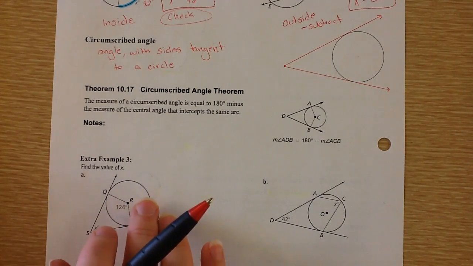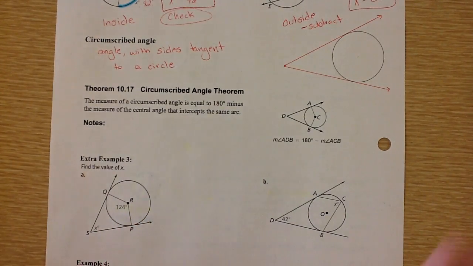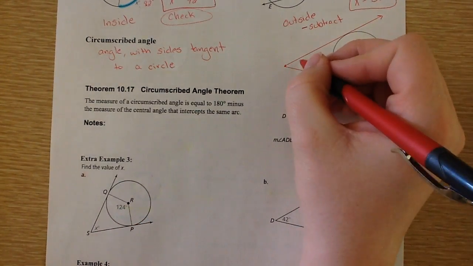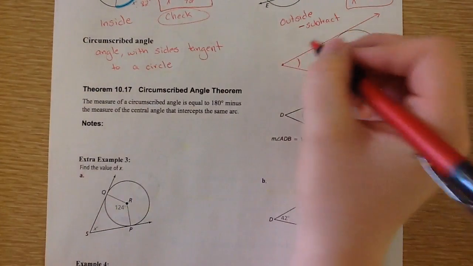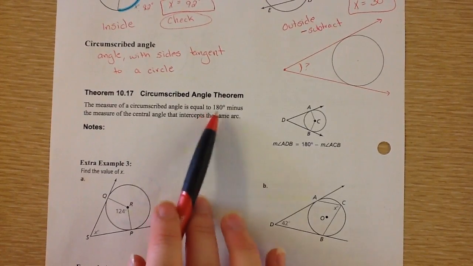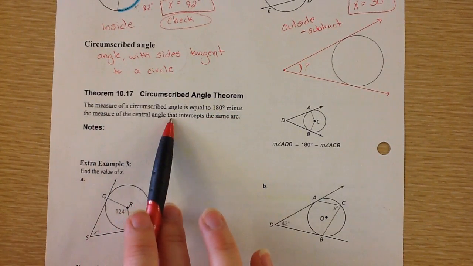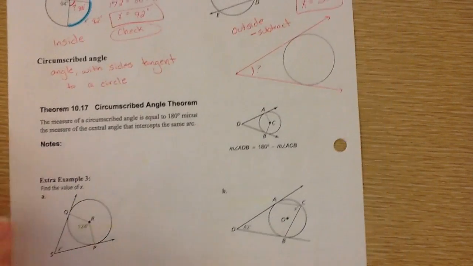Okay, so we actually have a circumscribed angle theorem. If I'm looking for the measure of this angle in here, if I want to know what that measure is, the measure of a circumscribed angle is equal to 180 minus the measure of the central angle that intercepts the same arc.